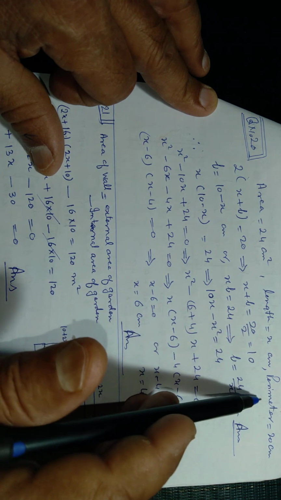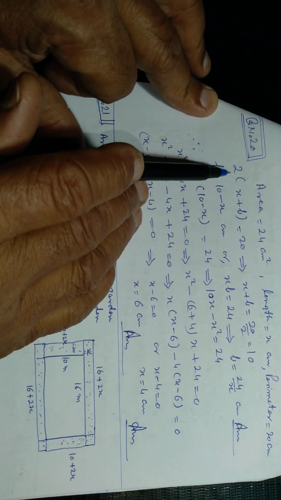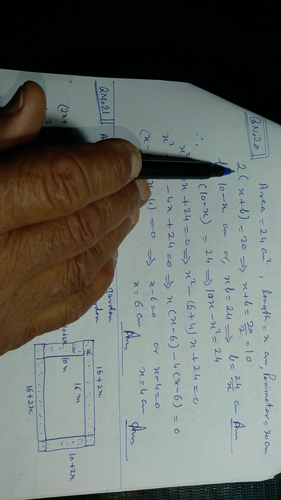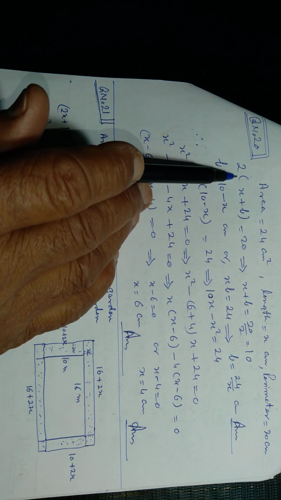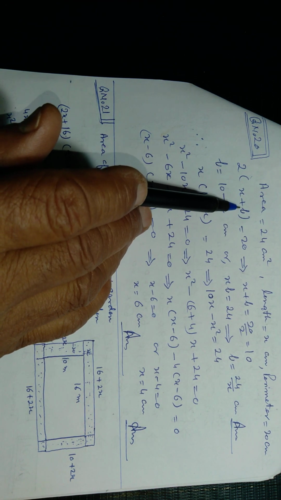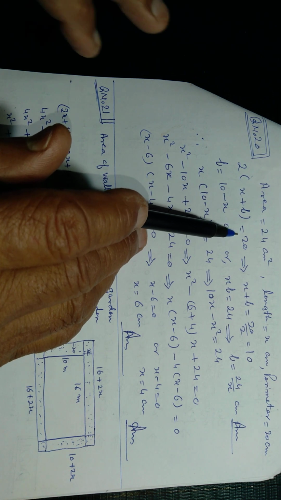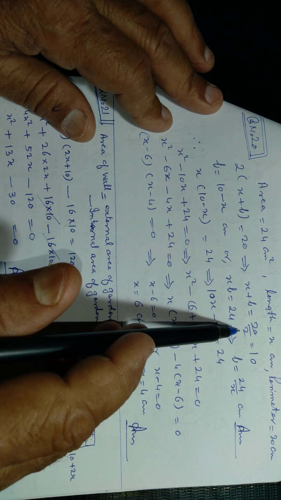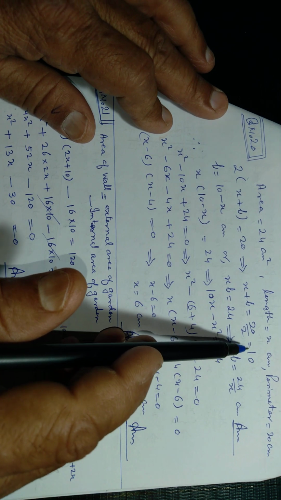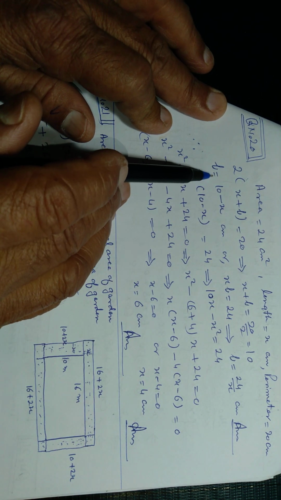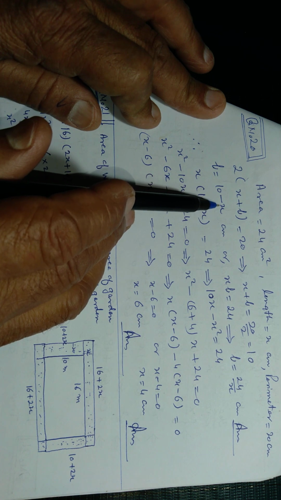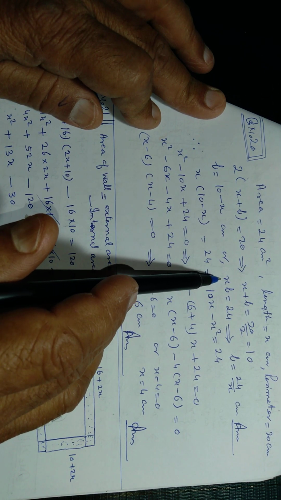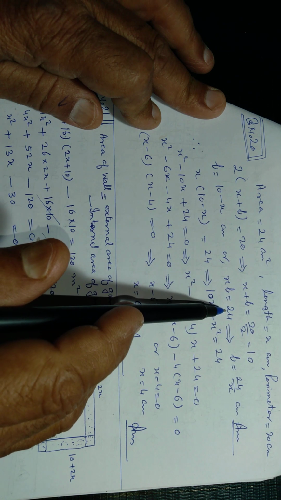This information is given. So in perimeter I have written here twice, inside the bracket, x plus b is equal to 20 centimeter. So x plus breadth will be equal to 20 divided by 2, that is 10. So breadth will be equal to 10 minus x centimeters, and x into b means area, that is 24 given.